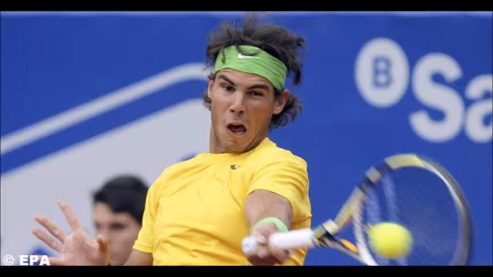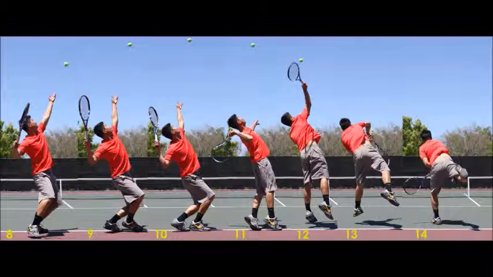Physics is also used for different executions of shots like the serve, topspin, and backspin. For the tennis serve, as the server bends down, they gain elastic potential energy. As the server pushes off the ground, potential energy is converted into kinetic energy, and then the server rotates their body for maximum angular acceleration of the racket.